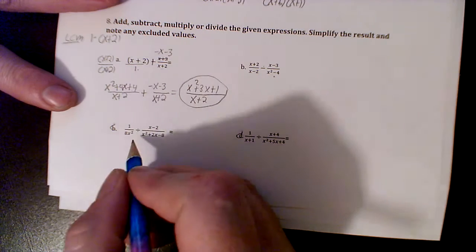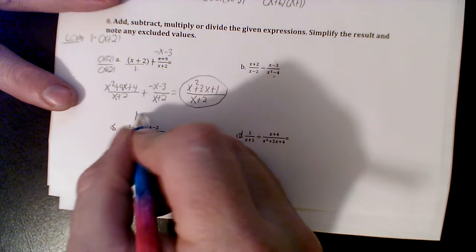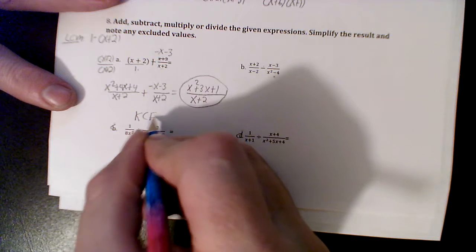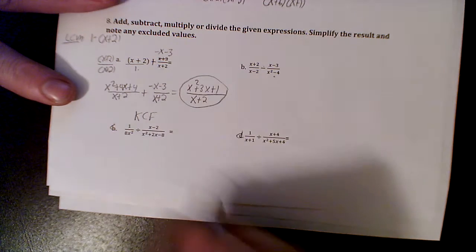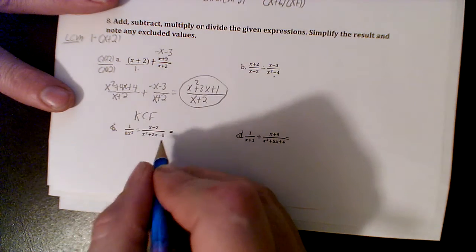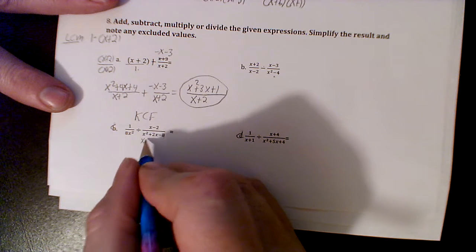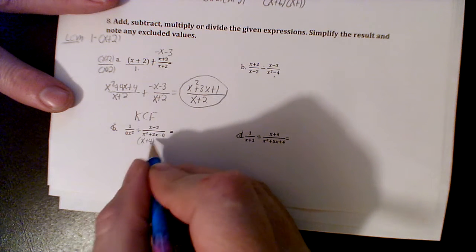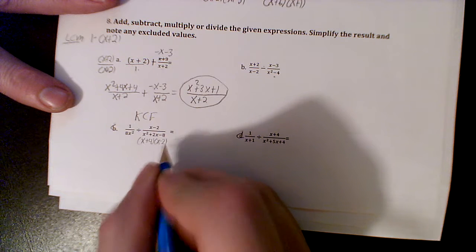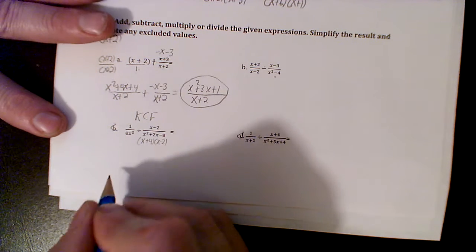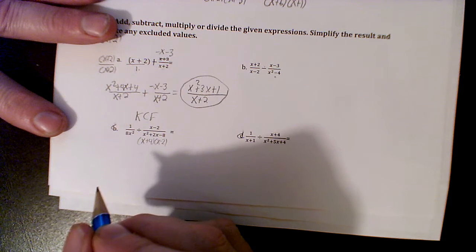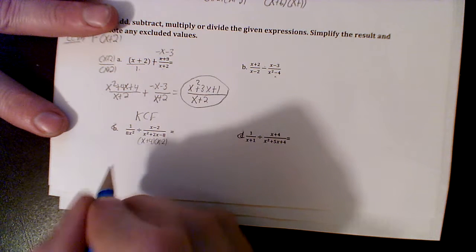Alright, division. So remember, KCF, or KFC if you like the food chain. We're going to keep, flip, change, but let's factor first. Something multiplies to negative 8 and adds up to 2. So that's going to be positive 4 and negative 2. And now I'm going to change everything. I'm going to flip this. Alright, and you know what's weird? I don't think much is going to factor out here, but that's okay.